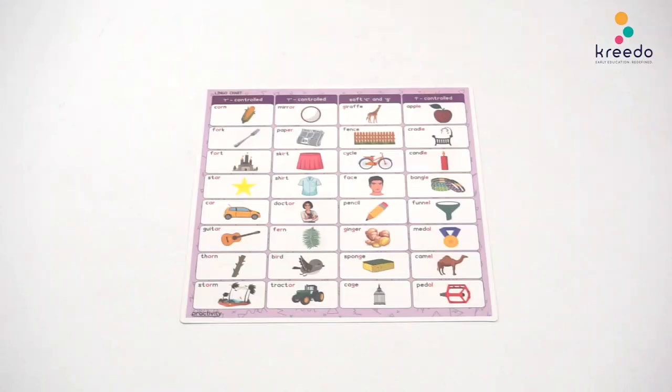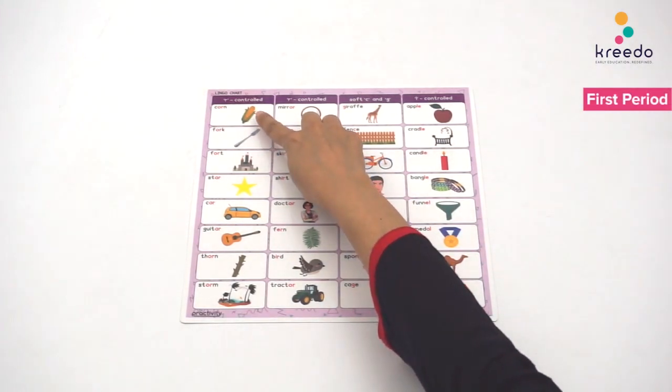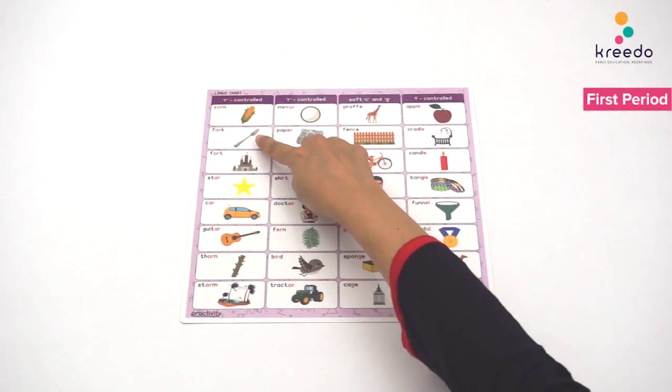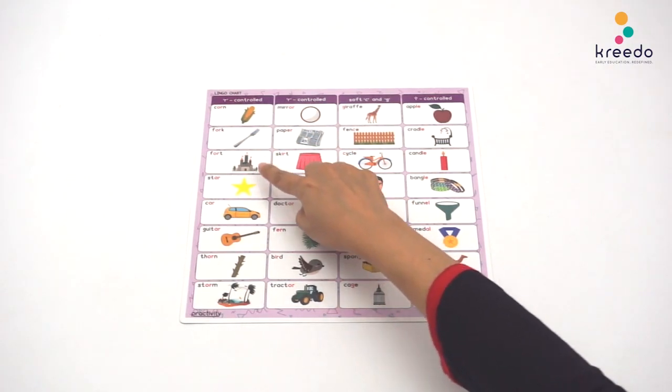Procedure. This is a name lesson. Take the purple lingo chart and place it in front of the child. Introduce the names in the first column. Point to the corn and say, "This is corn. This is a fork. This is a fort.